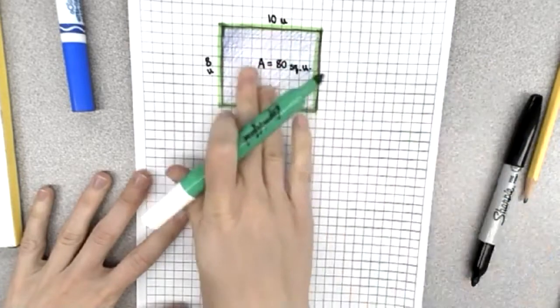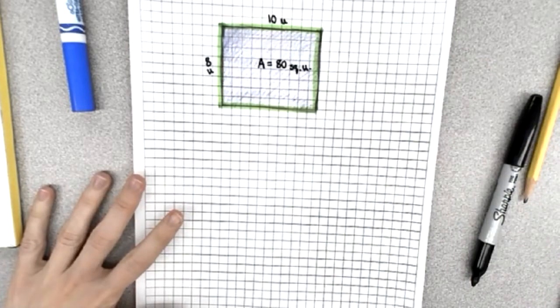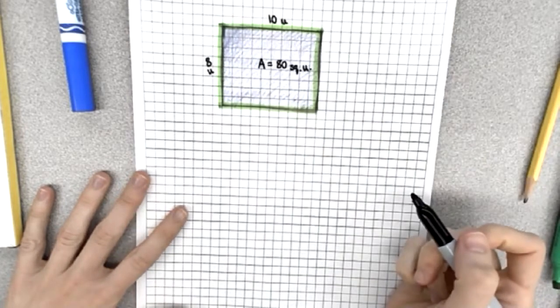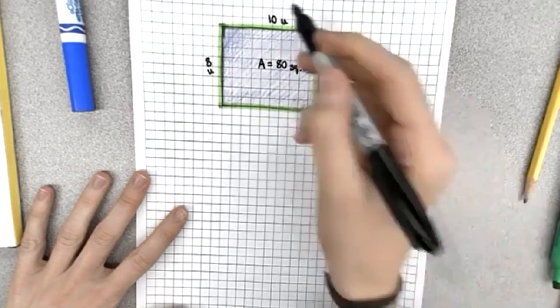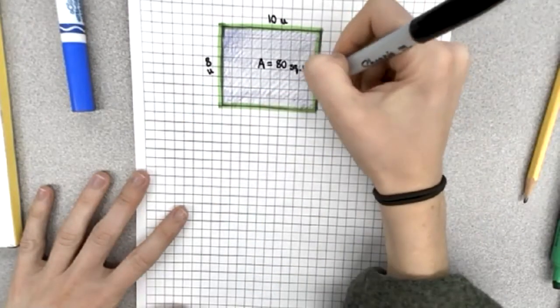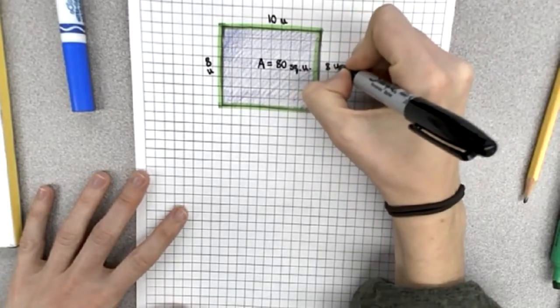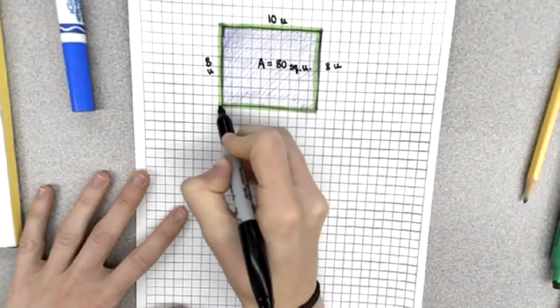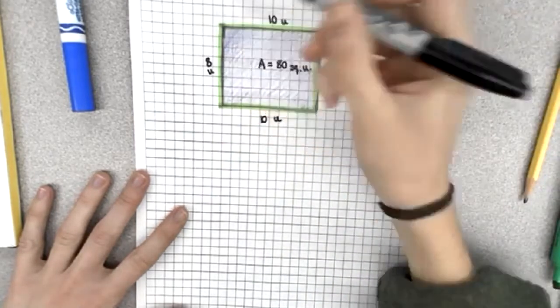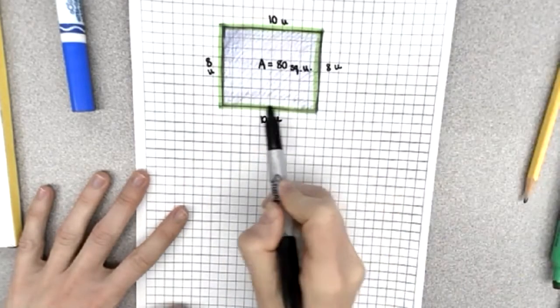I'm not measuring any space inside. So I'm not counting in squares, I'm just counting a length. And so the perimeter is my total distance around my shape. So my perimeter is 10 units plus 8 units plus 10 more units and then 8 more units. And that would get me all the way around my shape.